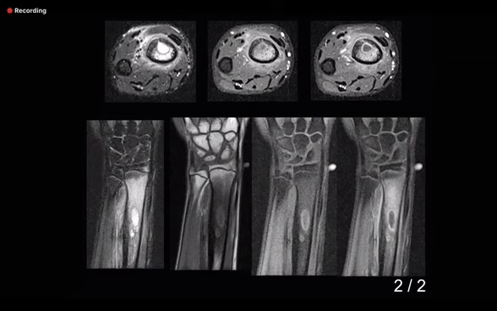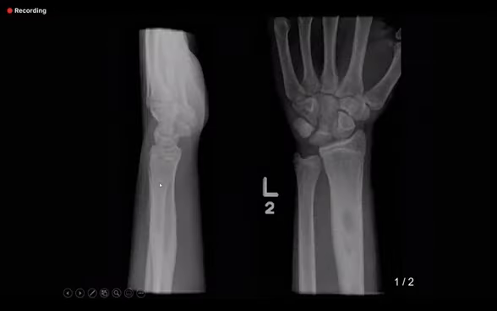Right. That's what I was thinking of. Okay. Well done. So, let's go back. There is a lesion here which has a narrow zone of transition, described very well by yourself.